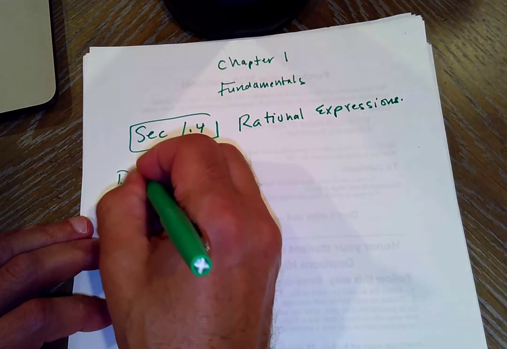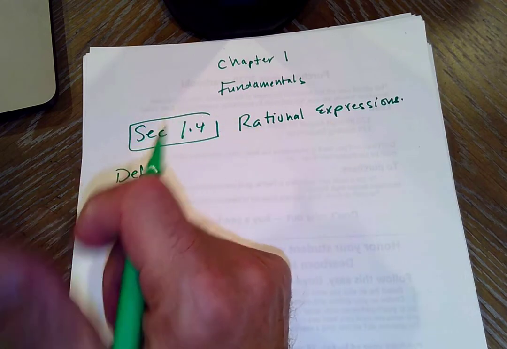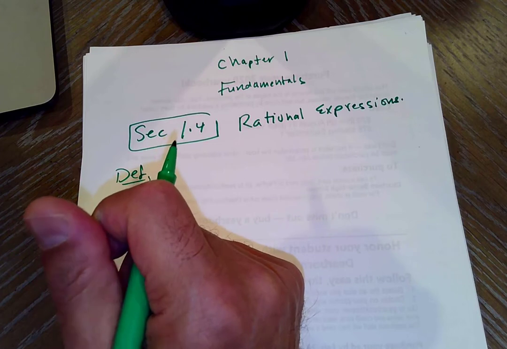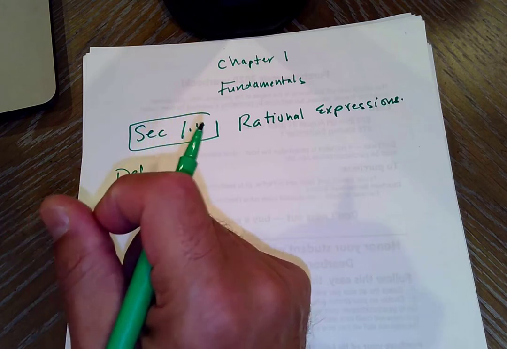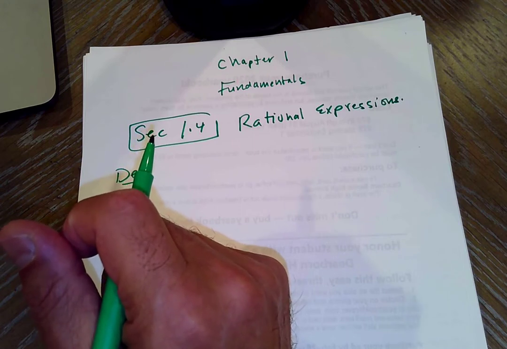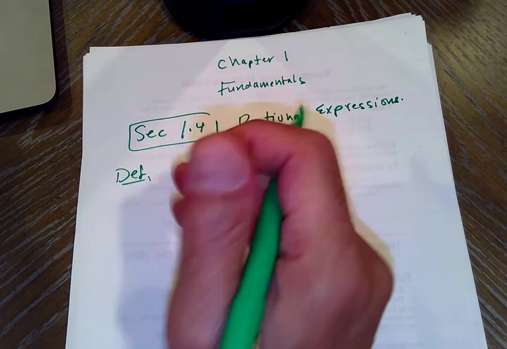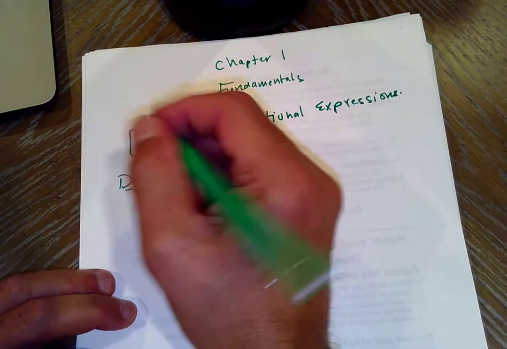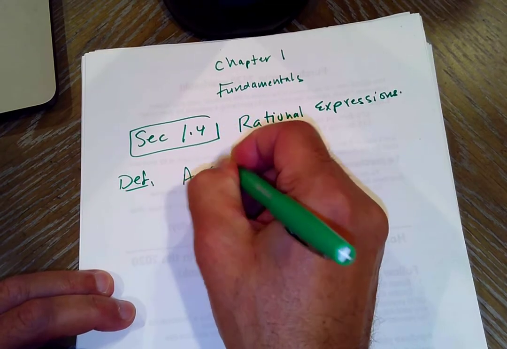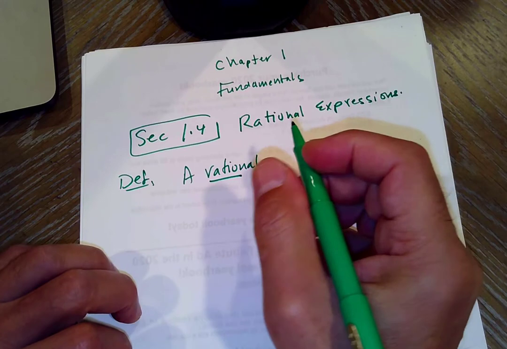So first, we're gonna define what we mean by rational expression. Then we're gonna talk about simplifying rational expressions, multiplying and dividing rational expressions, adding and subtracting rational expressions, and finally simplifying complex fractions. All a review from what we've done in beginning and intermediate algebra. What is a rational expression? When we say rational, it's from the word ratio, which is a fraction.